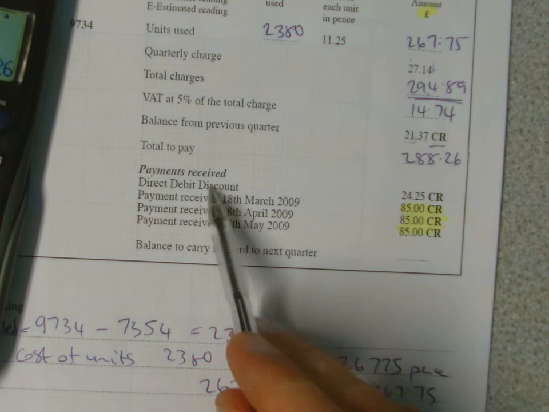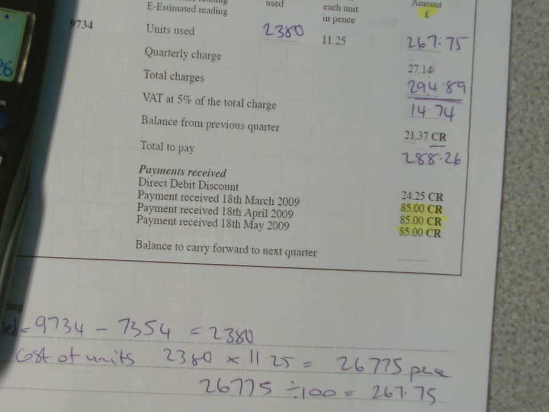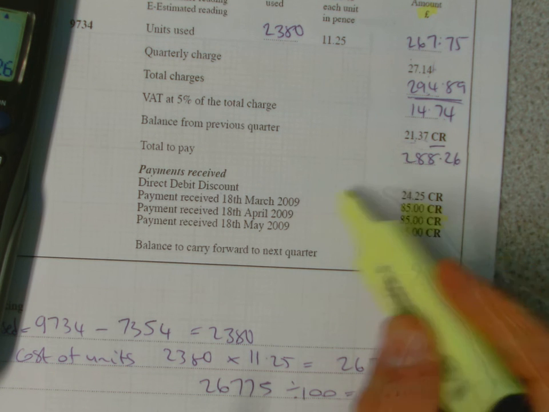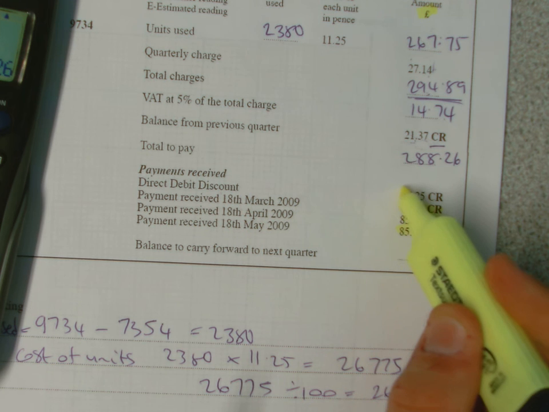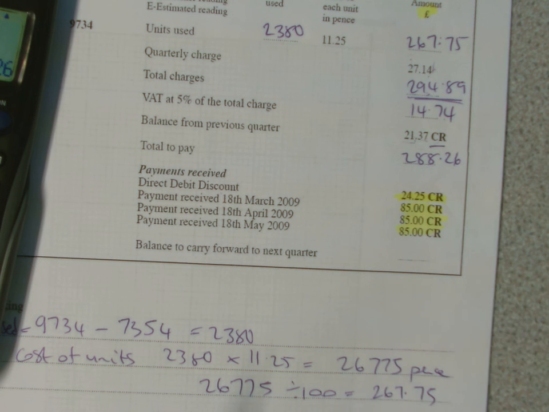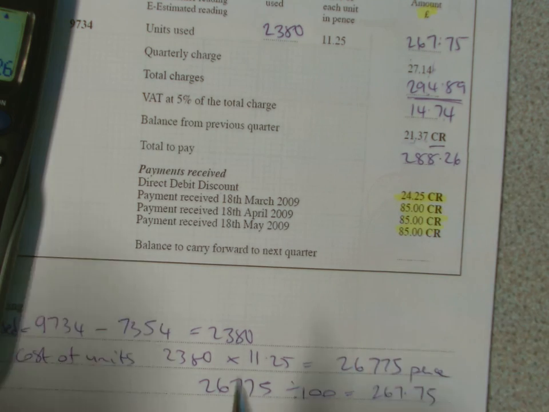But also, in addition to that, you can see your direct debit discount. Companies like it when you pay by direct debit. They really like it because it's simple. It takes the money out of your account straight away, and they don't have to bother you by sending out letters and so on, asking you to pay. It just goes out automatically. So electricity and gas companies really like it, so sometimes they give you a discount. And there, they've given you a discount. They've applied £24.25 credit to your account. So all of this will go towards paying the bill.